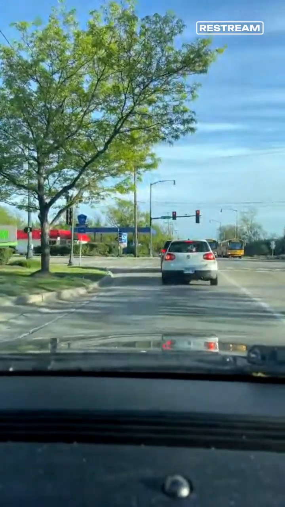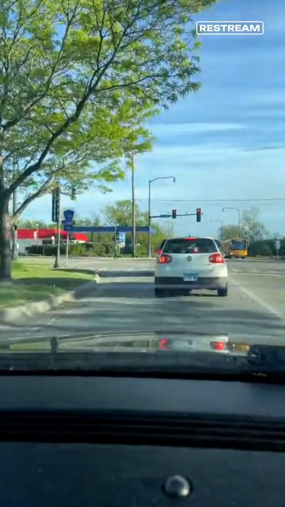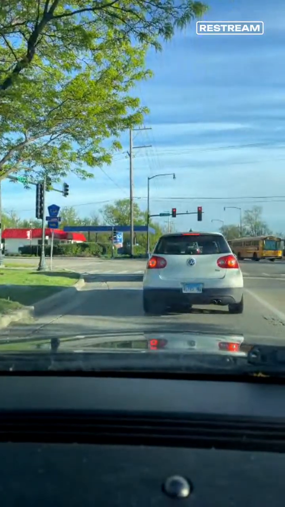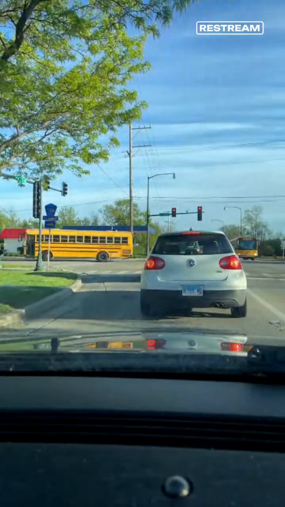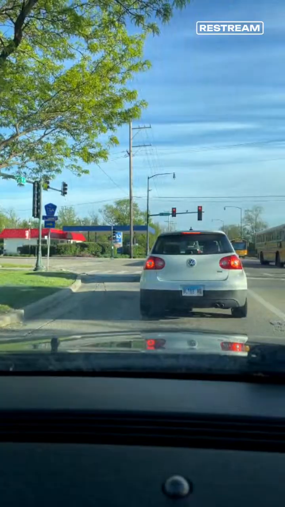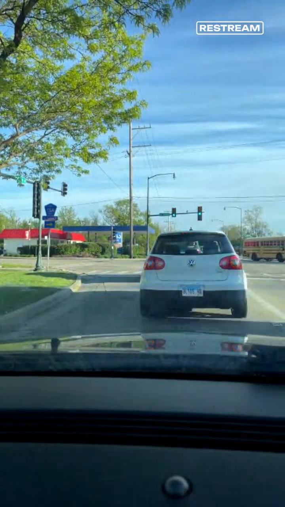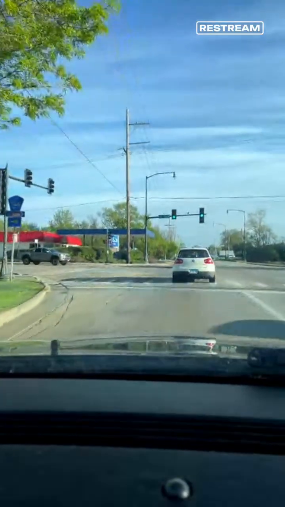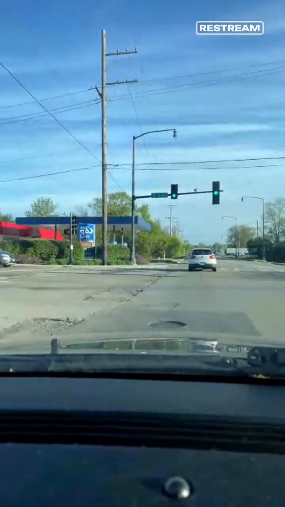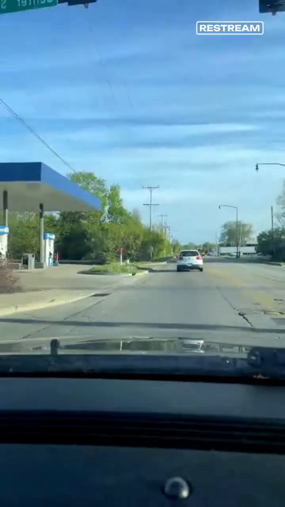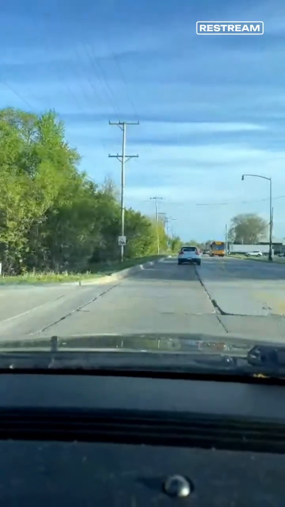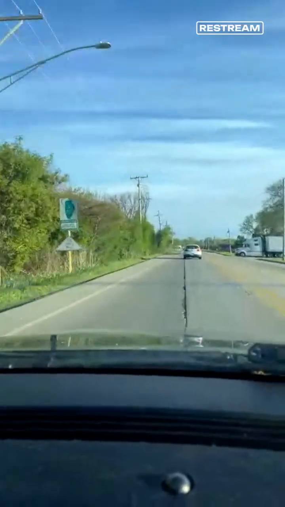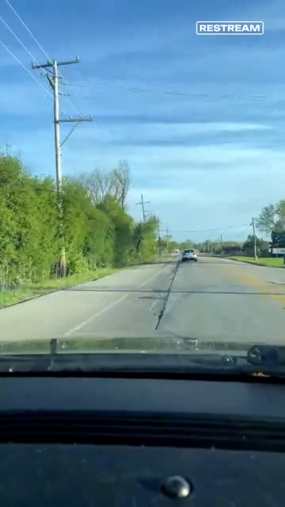I am from the US, correct. I am in the central part of the US, Illinois, Chicago area. And it is 7:06 a.m. on a Wednesday morning.